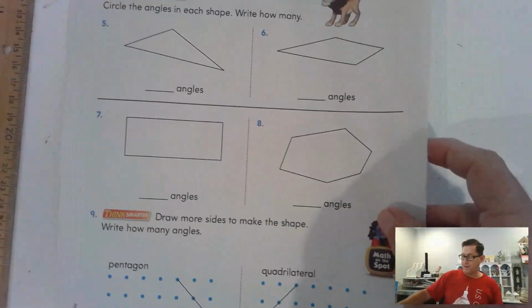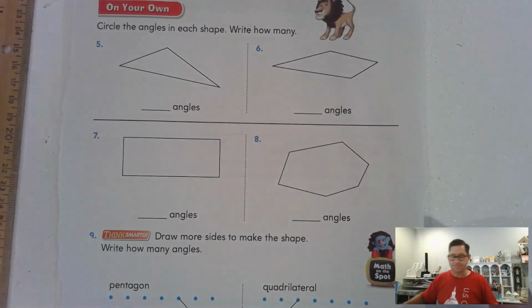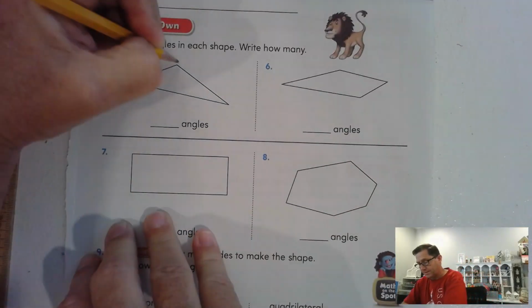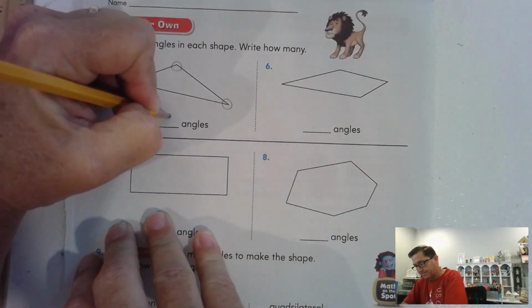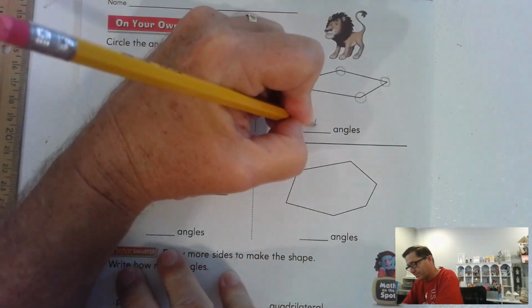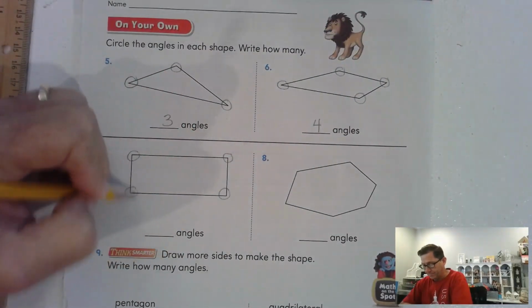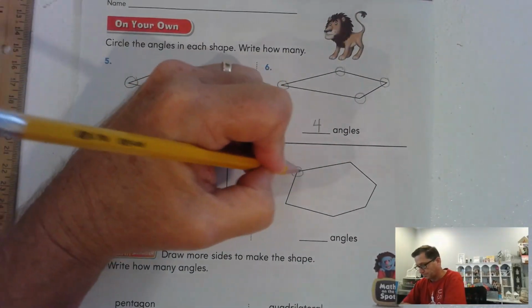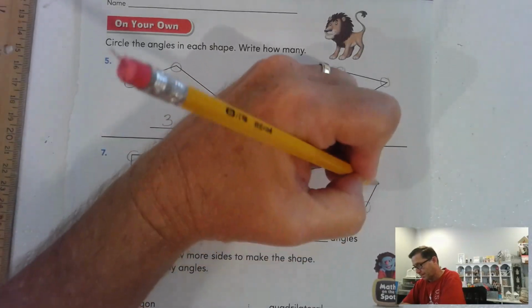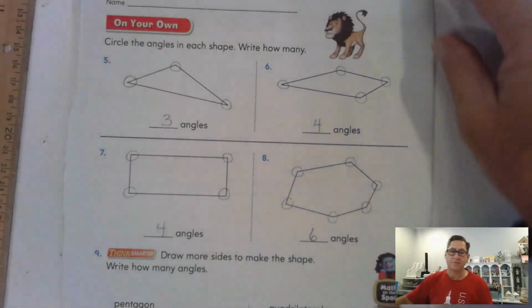So again, 5 through 8, all we're doing is circling the angles and writing how many. 1, 2, 3. 1, 2, 3, 4. 1, 2, 3, 4. And then number 8, there are 6 angles.